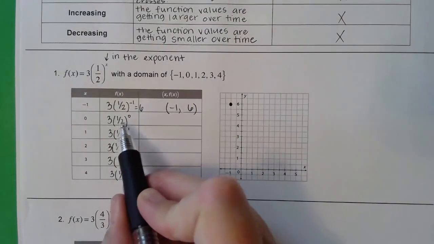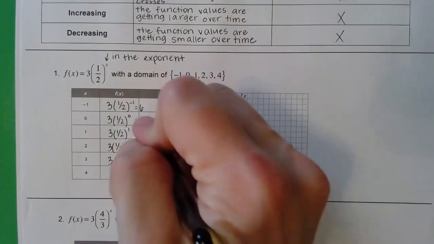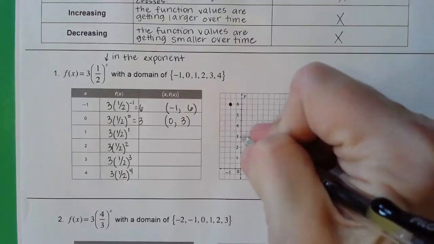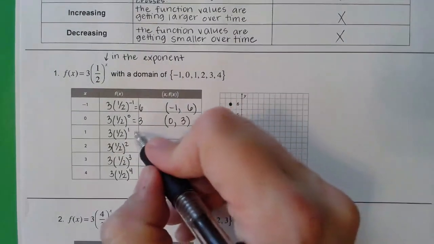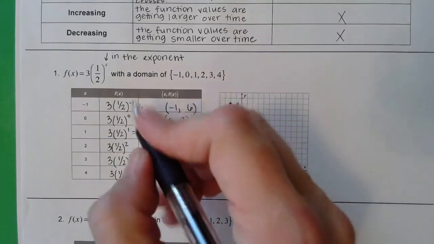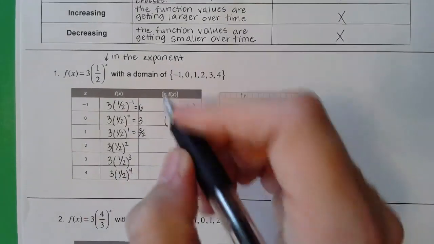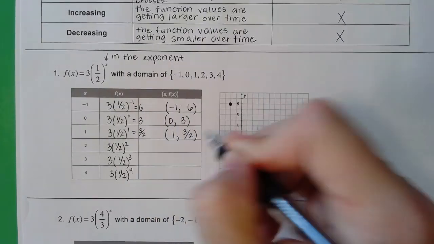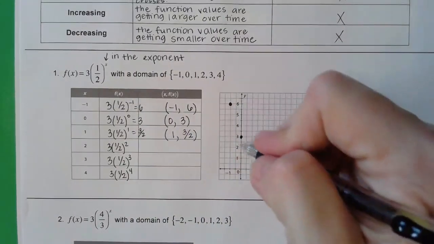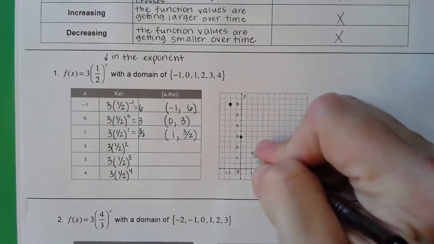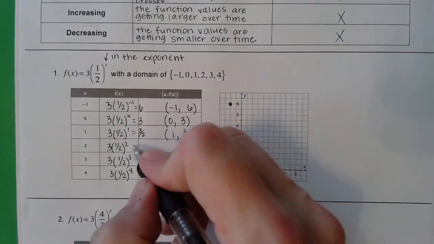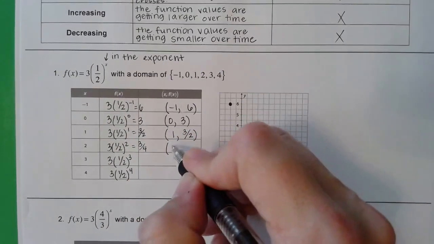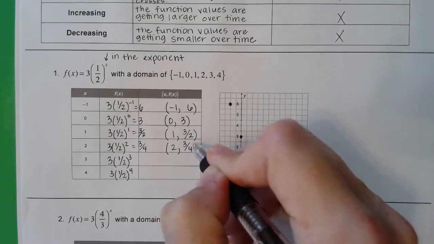And then the next one, anything raised up to the power of 0 equals 1, and 3 times 1 is 3. And so the next point on my graph is going to be 0, comma, +3. And then I'll just keep going with these. Let's see. 3 times 1/2 would be 3/2. You could keep that as 3/2 if you wanted to, or if you preferred, you could write it as 1.5. It's the same thing. So 1 will go with 1.5. And then, let's see, this is going to be 3/4. You could change it to a decimal too if you wanted to. So it would be 0.75.